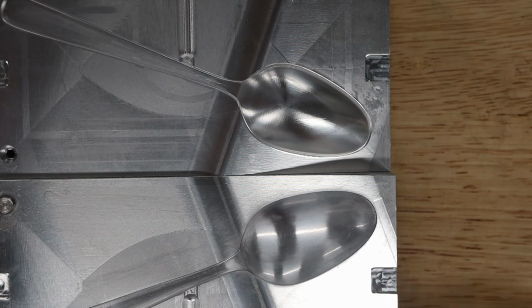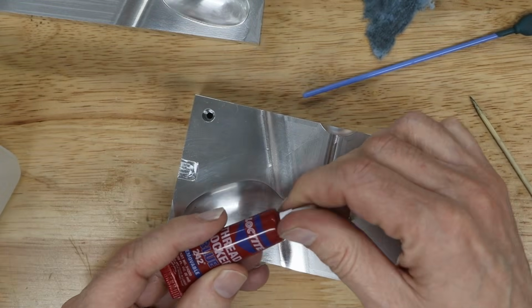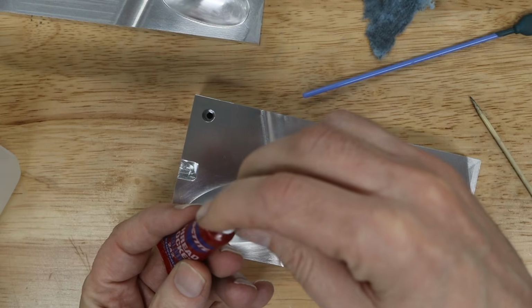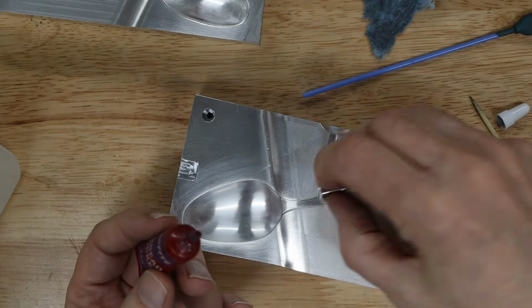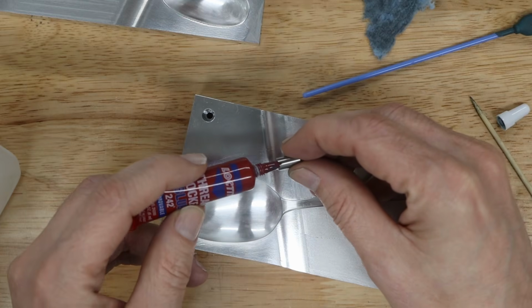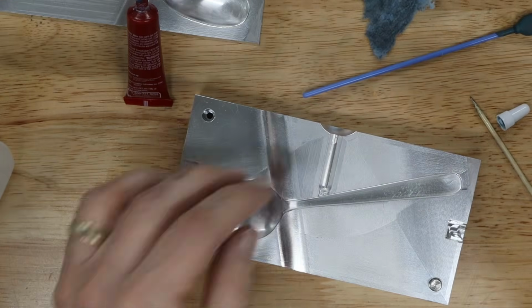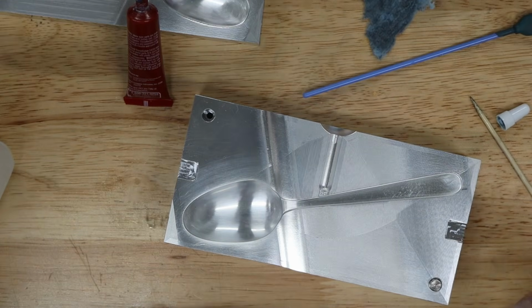be glossy smooth. The final step before I send these off to Richie is to use some removable Loctite to glue these dowel pins into place. I use removable Loctite because that does give me the ability to use a punch from the back, because I have a hole that goes all the way through, to punch these out in the future if I need to come back and mill the surfaces.